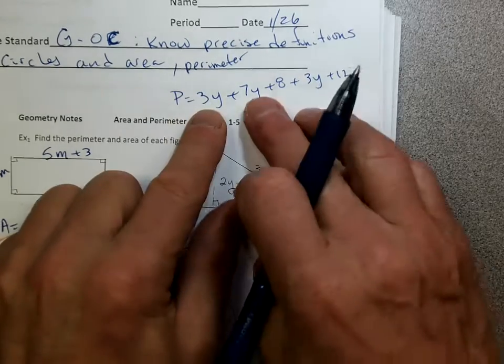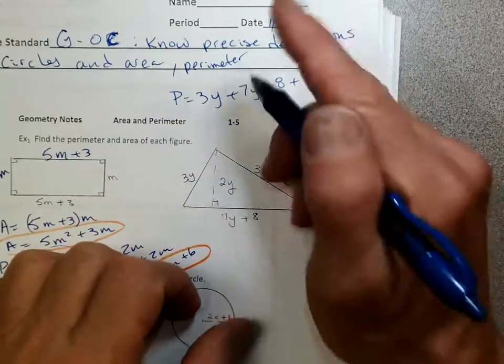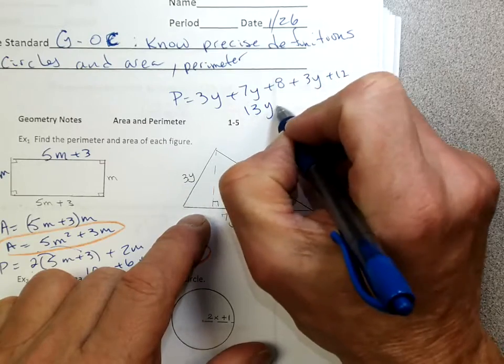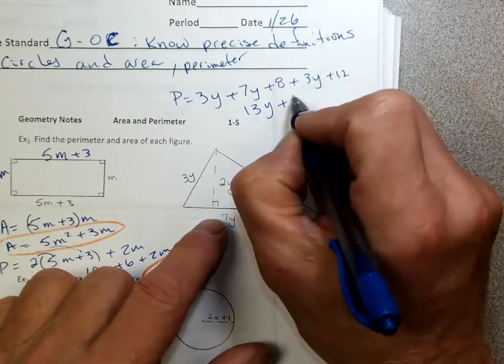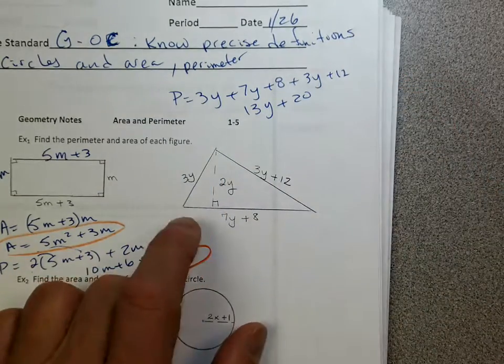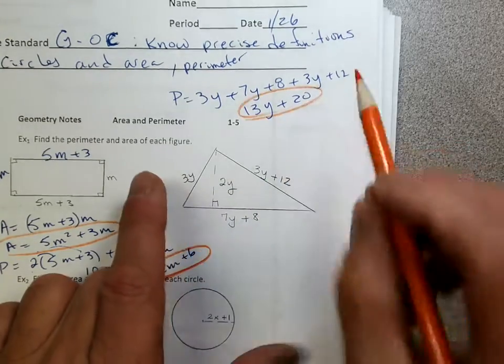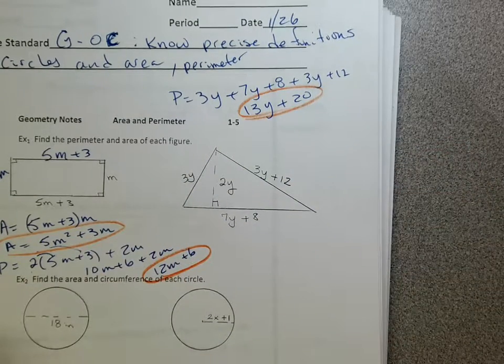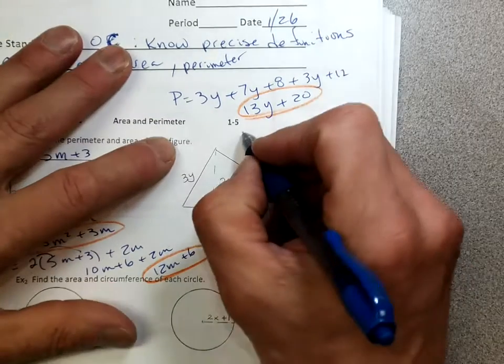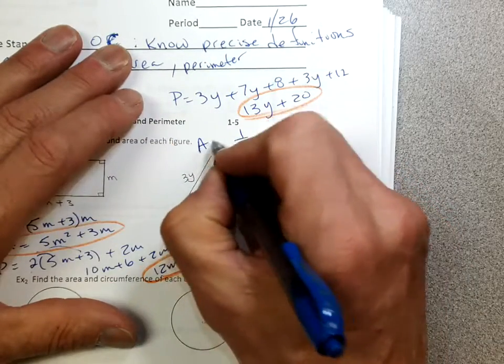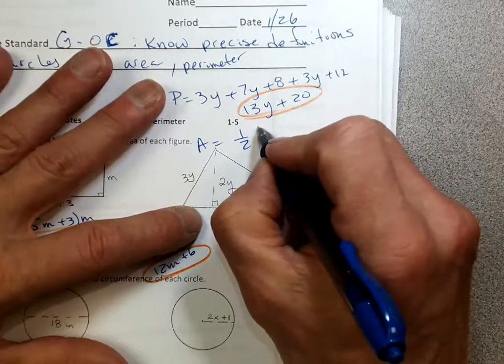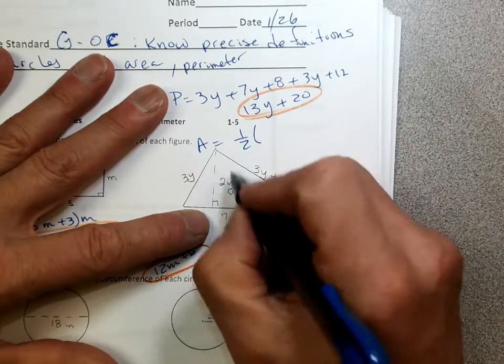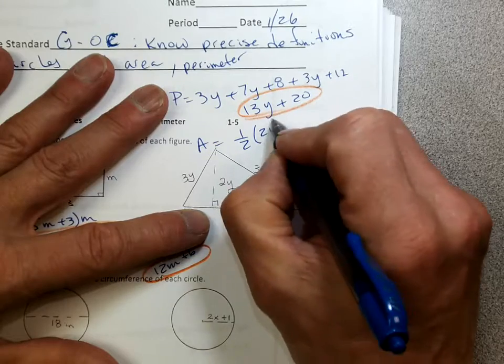So I got 3 and 7 makes 10, plus 3 is 13y, plus 8 and 12 makes 20. That is the perimeter. And again, it's in terms of y. Now the area, base times height divided by 2, or it's just as easy to go 1/2. So the area, 1/2 base times height. Let me do the height first because I see the 2y. 1/2 height times base.